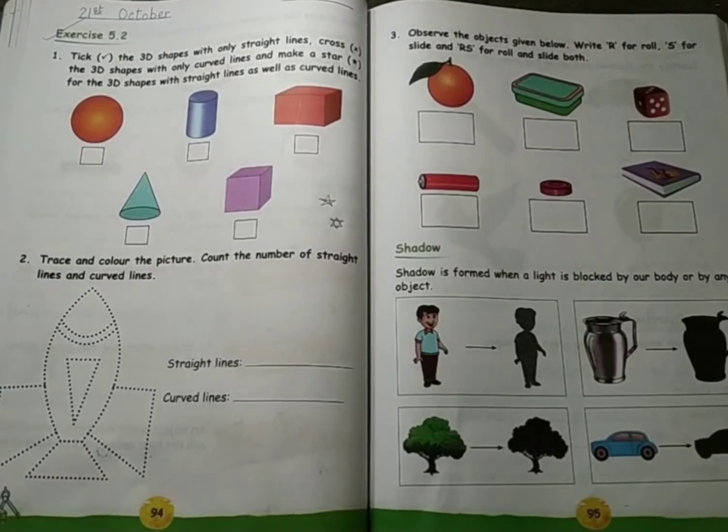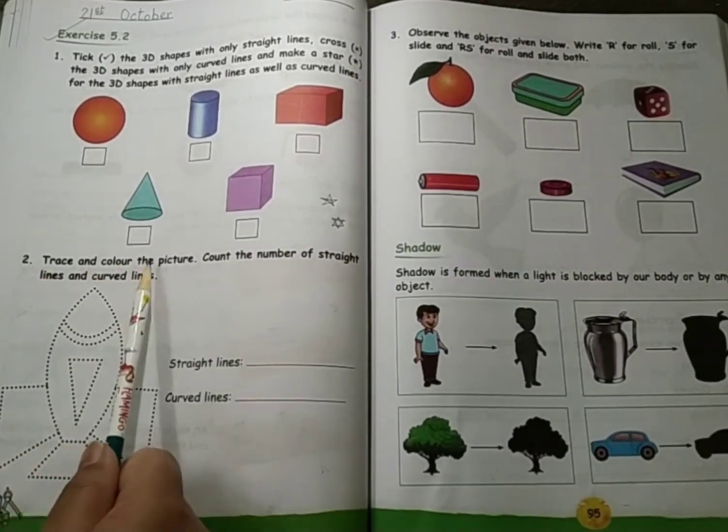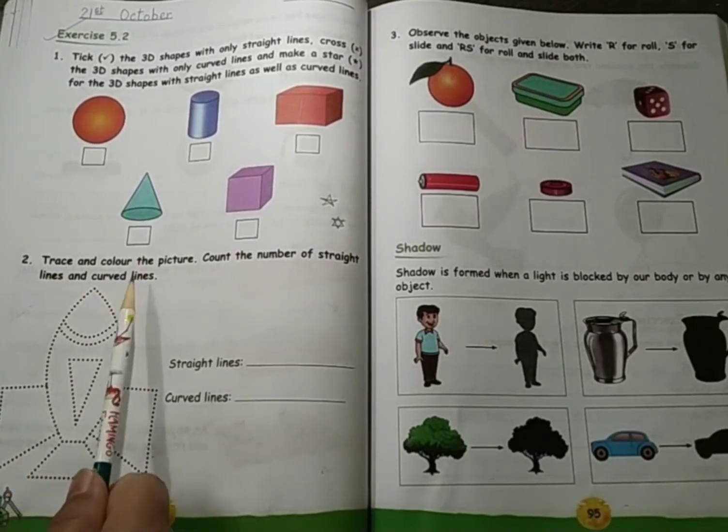All right, so this is how you will identify the shapes. Now let's look at number 2. Trace and color the picture. Count the number of straight lines and curved lines.